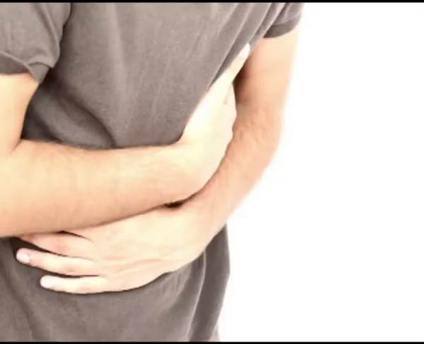Now, these oligosaccharides of the raffinose family escape digestion in the stomach due to the lack of the enzyme alpha galactosidase.